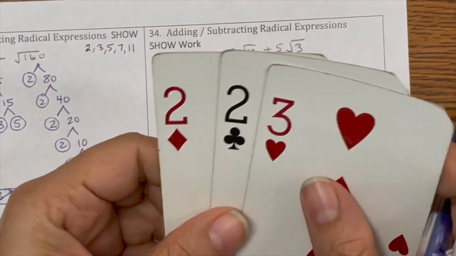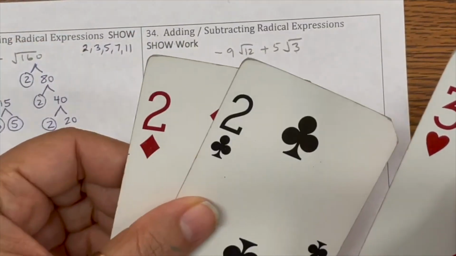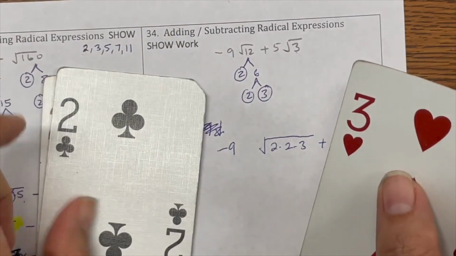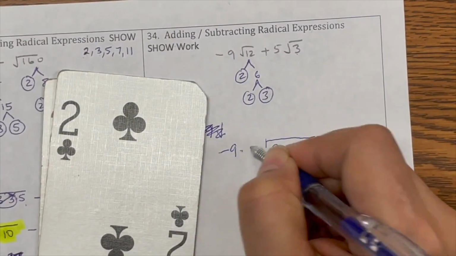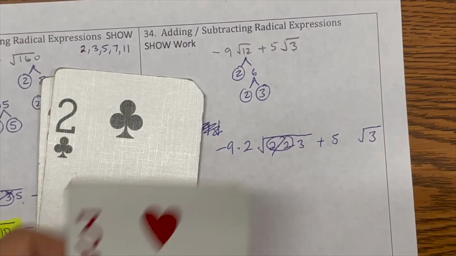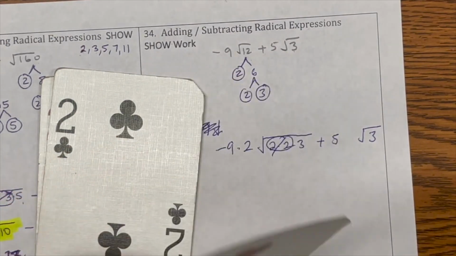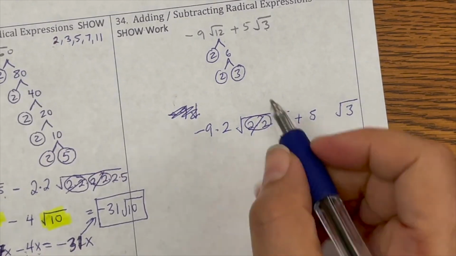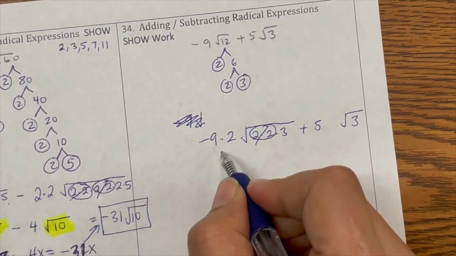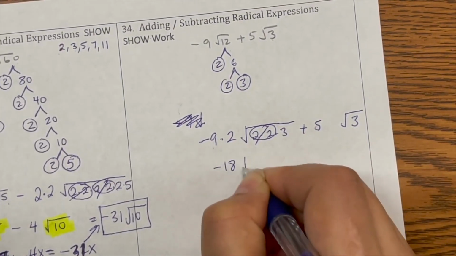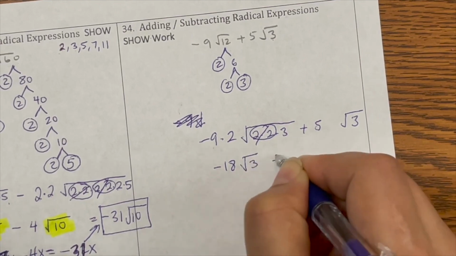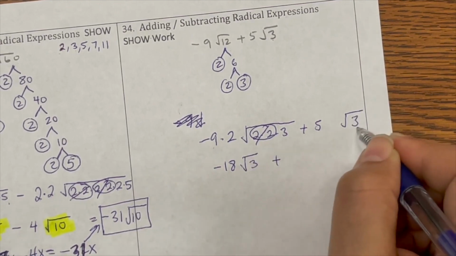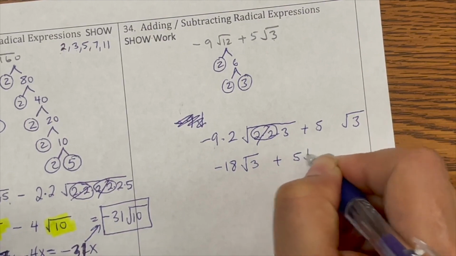So what do you see? I see a book of 2. So 2 cards make how many books? 1 book. I put it on my left, right there with that negative 9. And in my hand, I still have the 3. Can I make any more books with just 1? No, I cannot. All right, so outside, I have negative 18. Inside, I have 3. Plus, nothing, no books here, so there's nothing I can do. So this is just 5, radical 3.